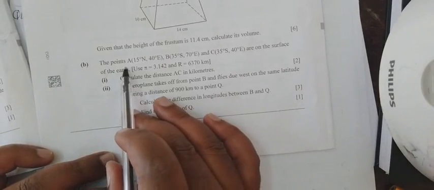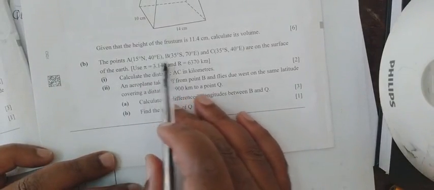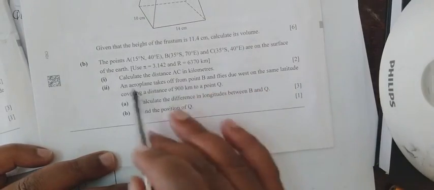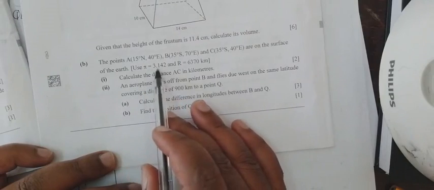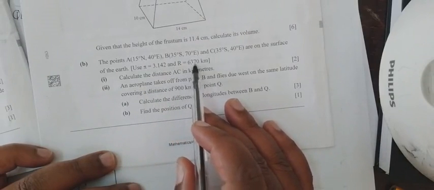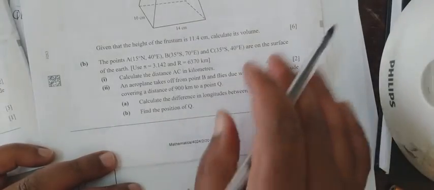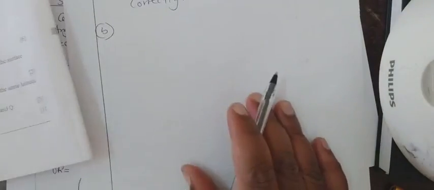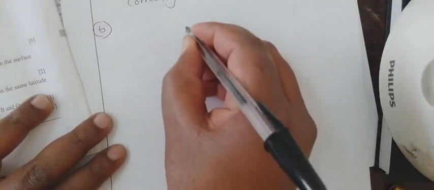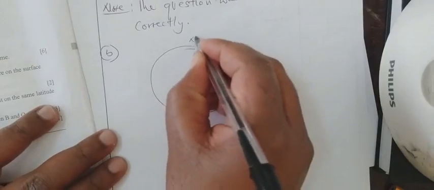Part B. The points A, B, and C are on the surface of the Earth. Use pi as 3.142 and radius 6370 kilometers. What I would encourage you is to try and draw the surface of the Earth. Maybe we say we have north, south.